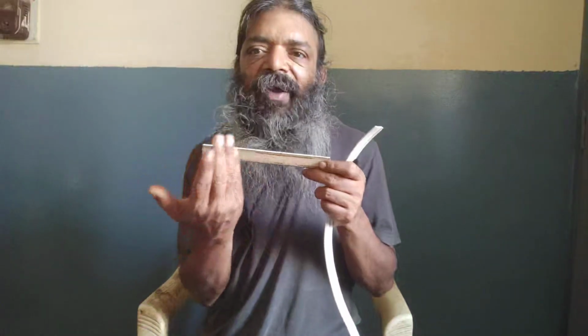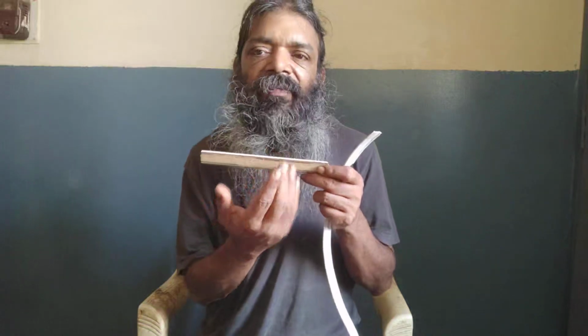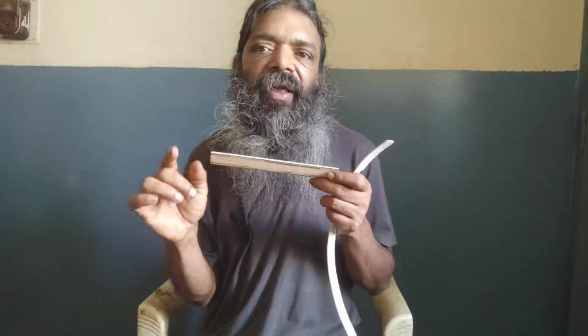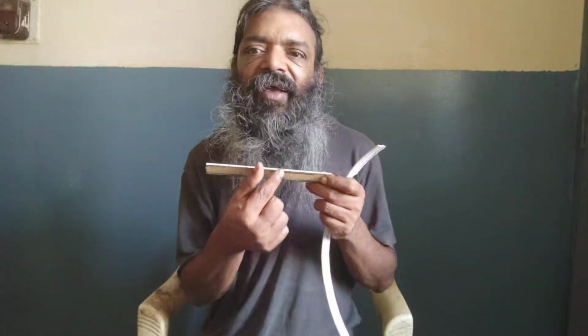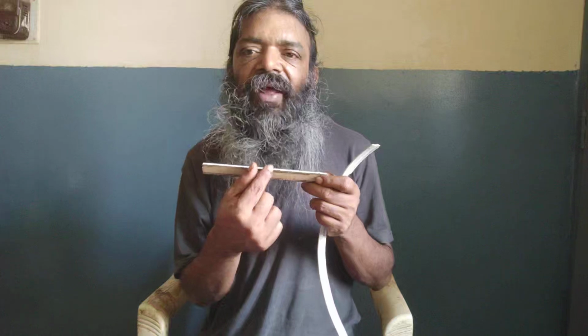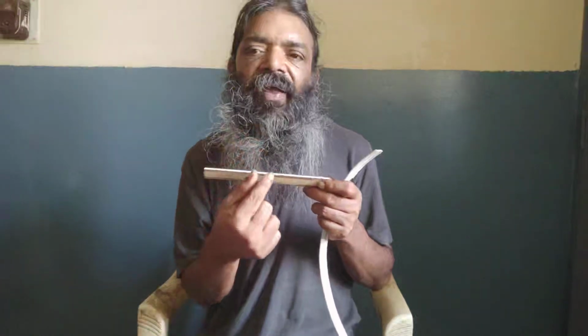If I chop it into m parts, then each part's width will be n minus 1 by m. Makes sense? If m tends to infinity, then the width will be very small. Consider there is a function called g(x) that is the height. g(x) into delta x will give the area of this small strip. If I add all these areas, it will give the integral of g(x) dx.